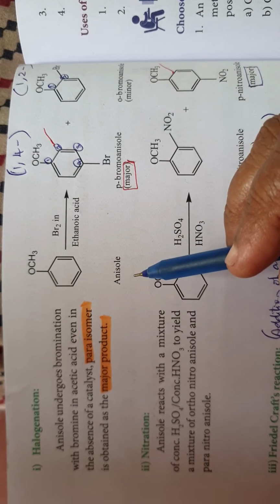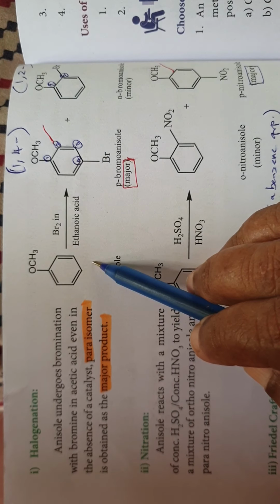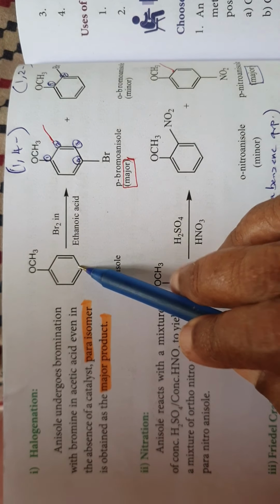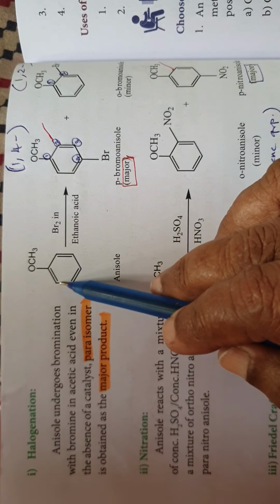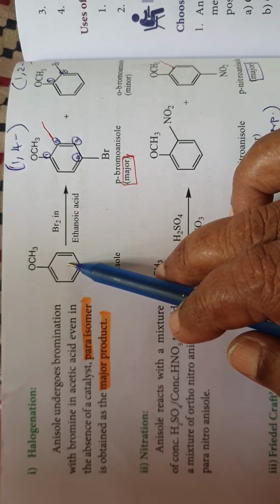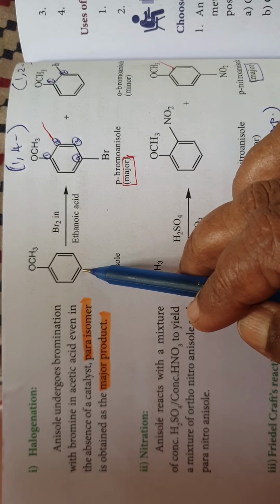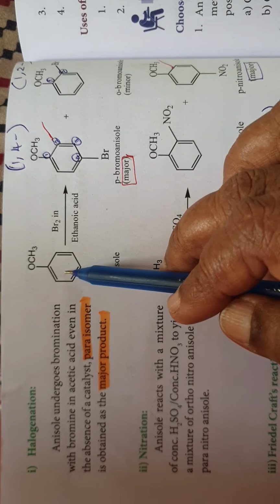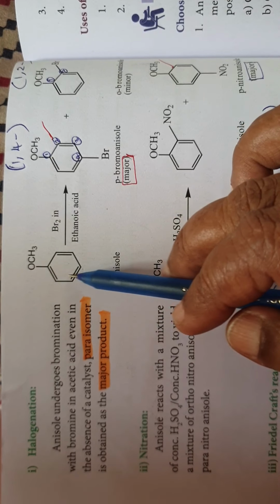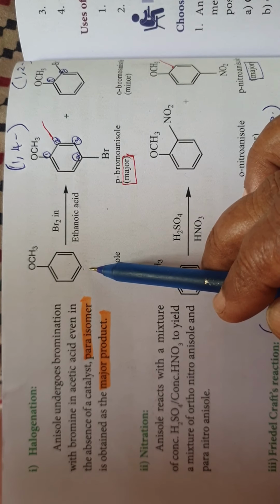Hello, good morning, students. Let us look into some of the reactions of ethers which involve a benzene ring. This is the benzene ring, and an ether is a compound which has R-O-R' in it. This particular aromatic ether is called anisole. The benzene ring stands for the C6H5 group, and OCH3 attached to it is called anisole.